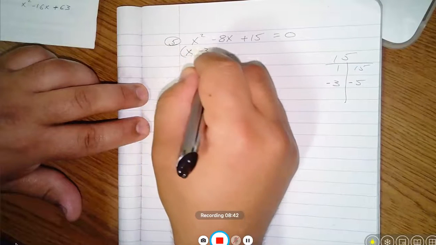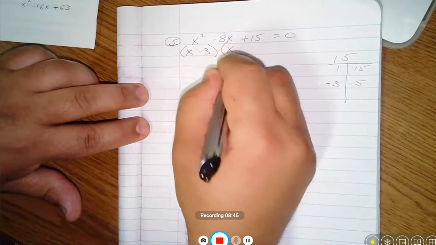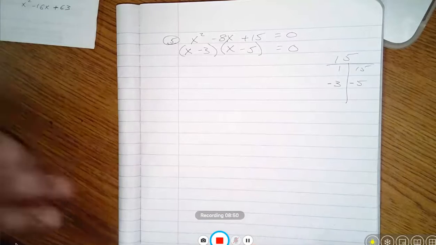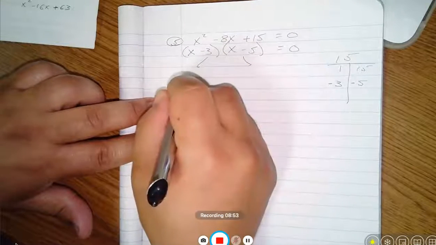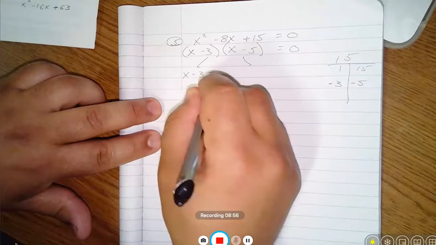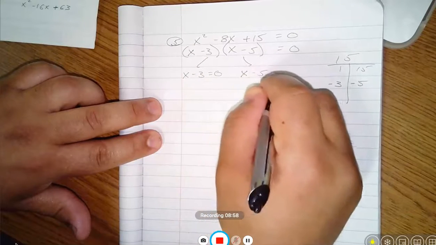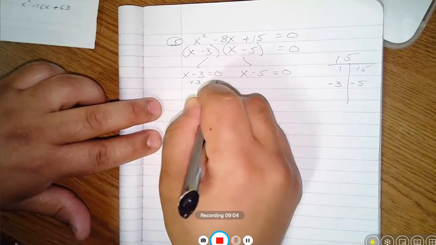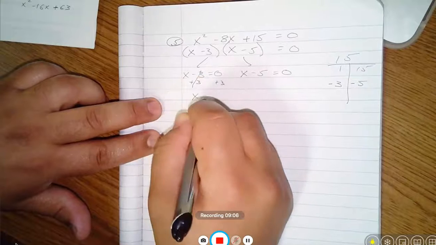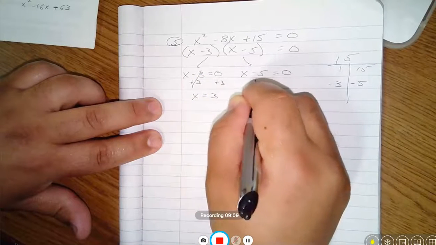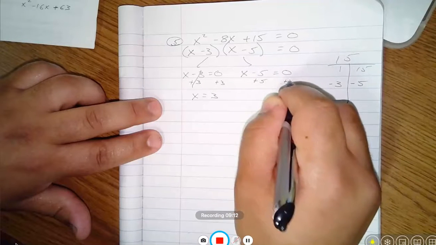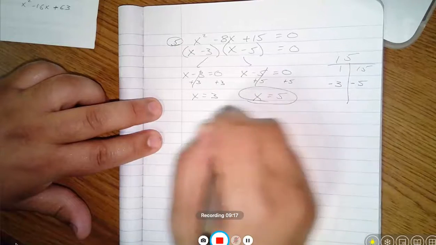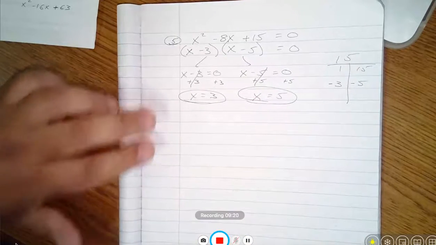X minus 3 times x minus 5. Again, all set equal to 0. Split it up. X minus 3 equals 0. X minus 5 equals 0. Again, these are subtraction problems, so I'm going to do the inverse operation of adding 3 on both sides. Therefore, x equals 3 on the first one. I add 5 on the next one. So the 5's cancel out, and this is x equals 5. Again, two answers. X equals 3, x equals 5.